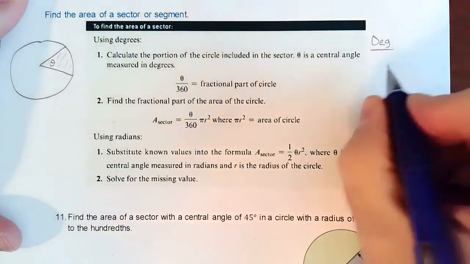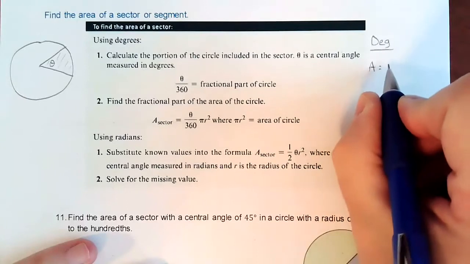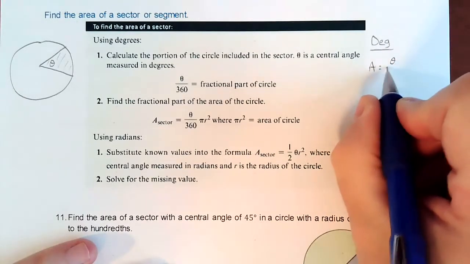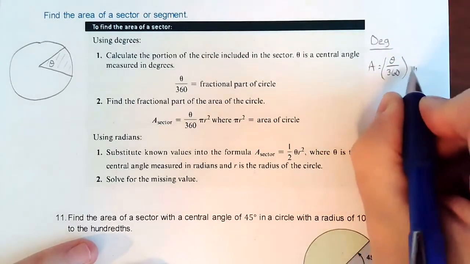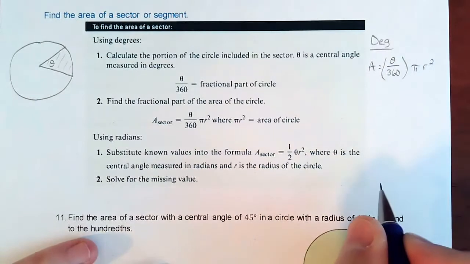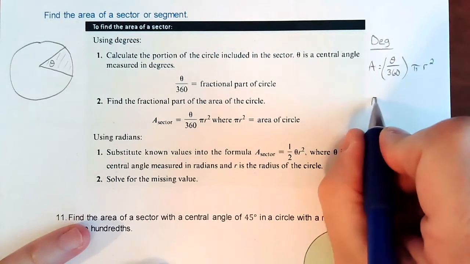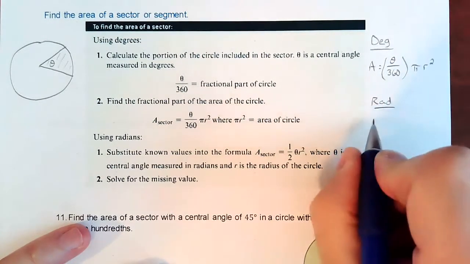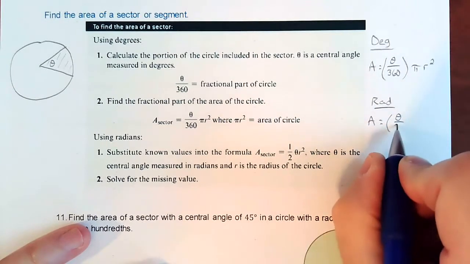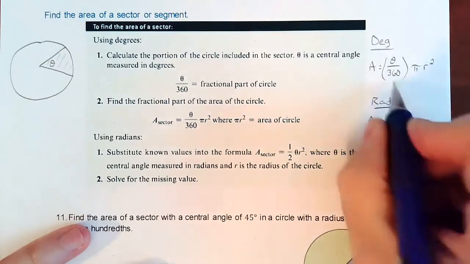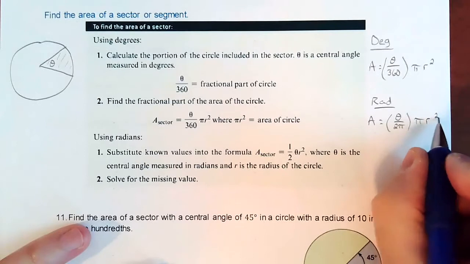So it depends if you're in degrees or if you're in radians. But your equation is angle out of 360. That is your fraction of the area. Okay, so you just got to figure out whatever that is and then multiply by the area. And if you're in radians, the only difference is it's going to be whatever your angle is out of 2 pi is how you'll figure out your fraction rather than out of 360. But then after that, it's exactly the same times your area.